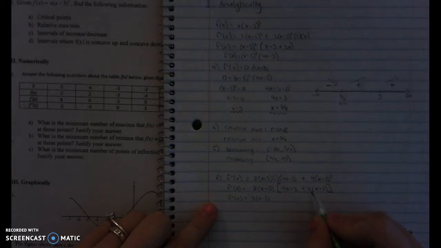I'm going to go ahead and keep cleaning this up. F double prime of x equals 2 times x minus 3. This is going to give me a 2x minus 6, so 4x plus 2x, 6x, and -3 minus 6 is -9.